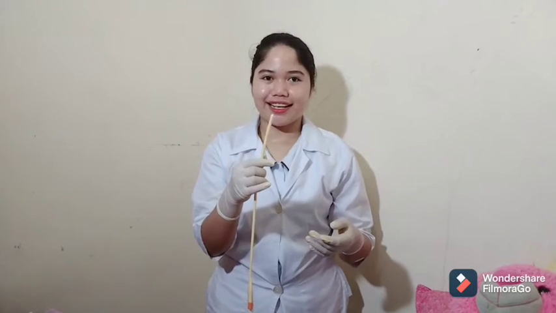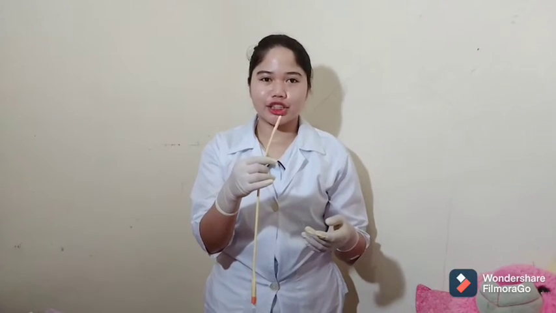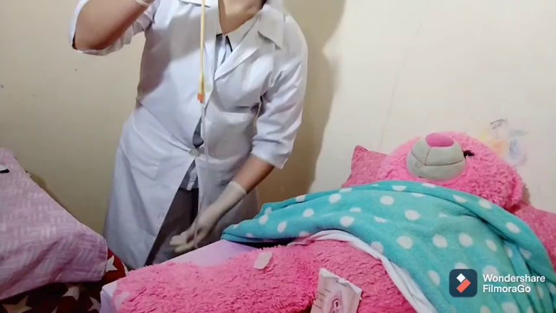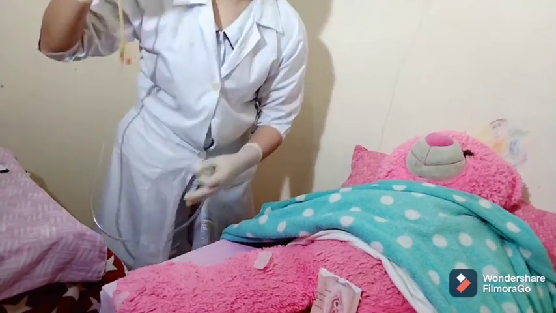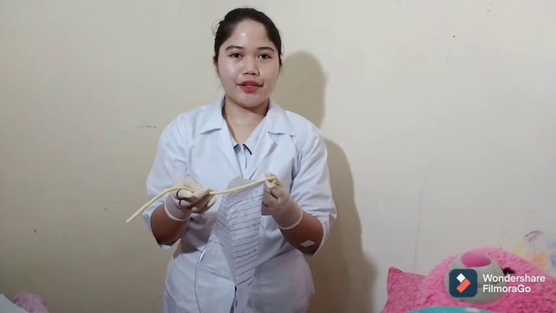Inspect the catheter to make certain it is intact. If it is not, notify the physician immediately. Measure the output in the drainage bag. Record the output on the I&O sheet. Empty the urine into the toilet bowl and dispose of the urine bag into the yellow bin.